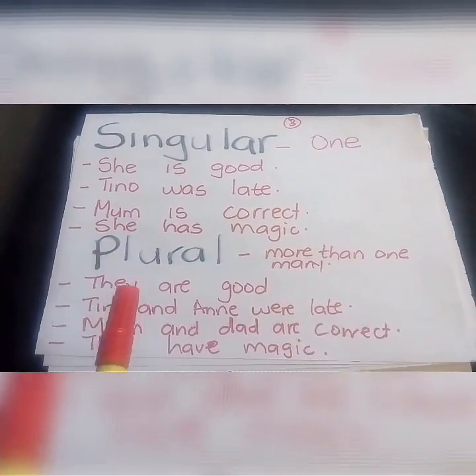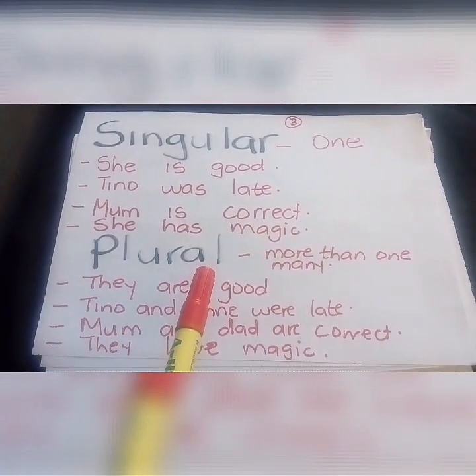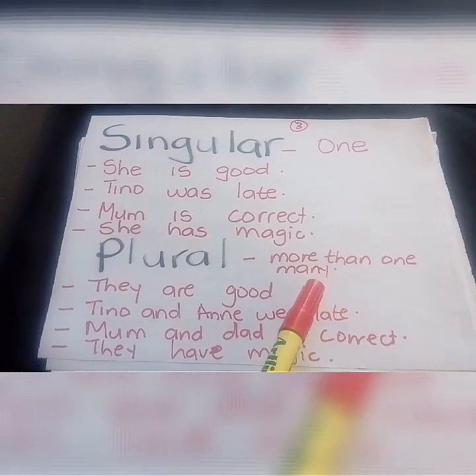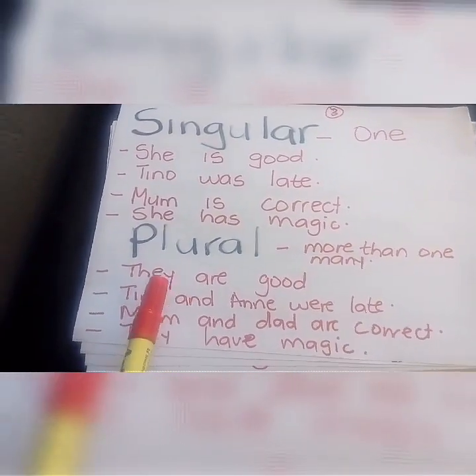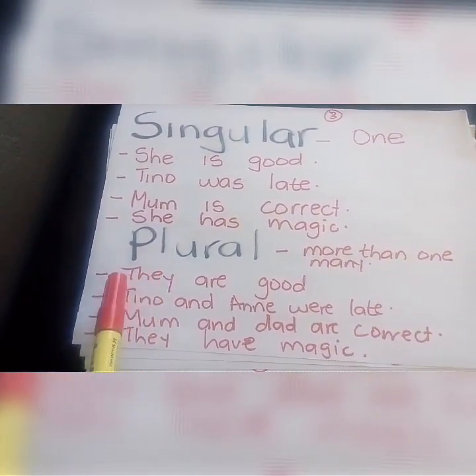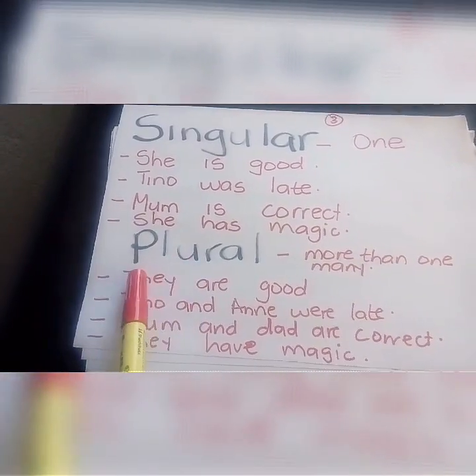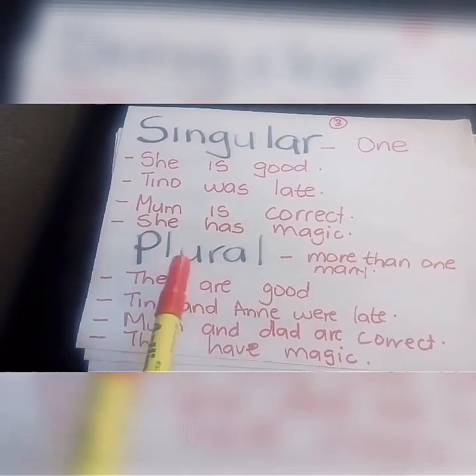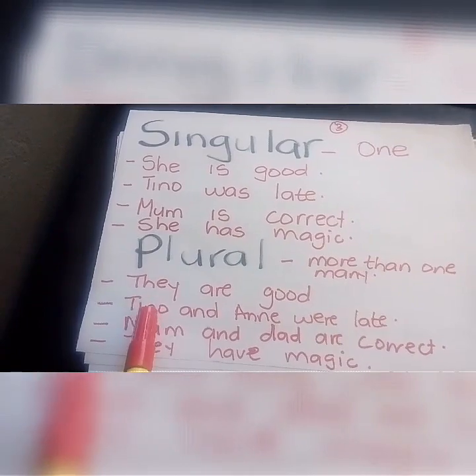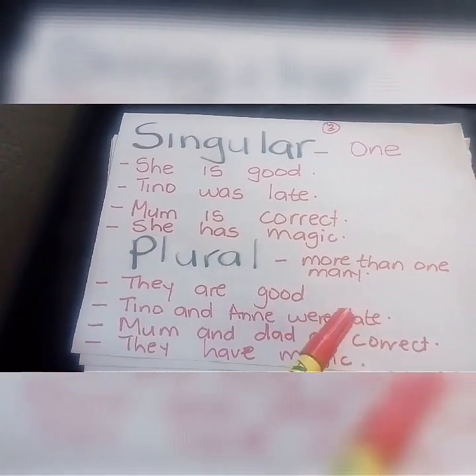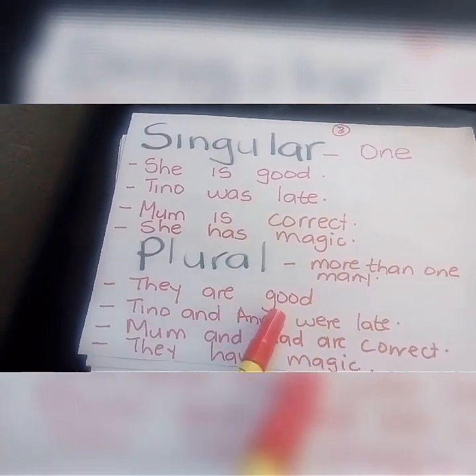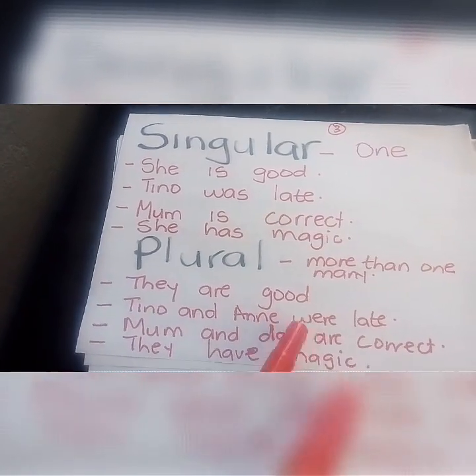When we talk about plural, we talk about more than one or many. Our sentences are in plural form. We have subjects which are plural here. They are good. They, we are talking about many people. Tino and Anne were late. We are talking about two subjects. Mom and Dad are correct.